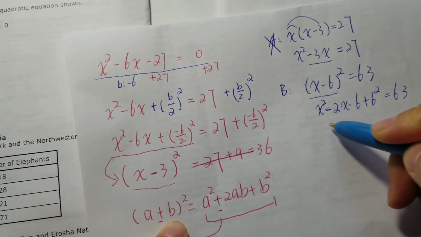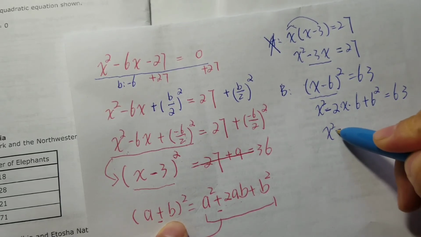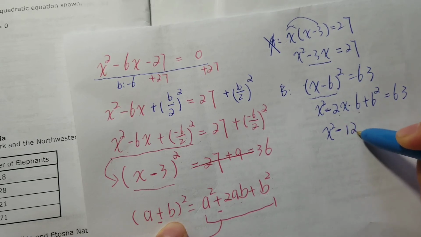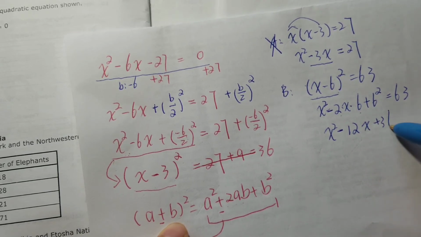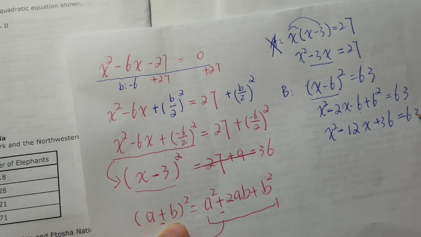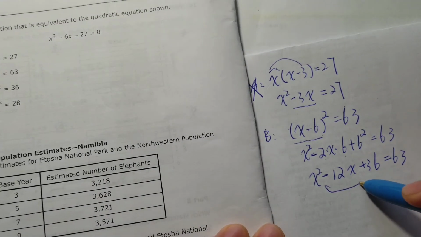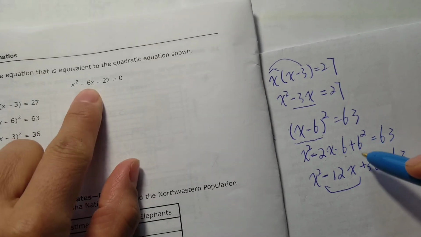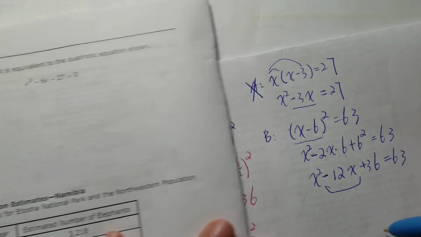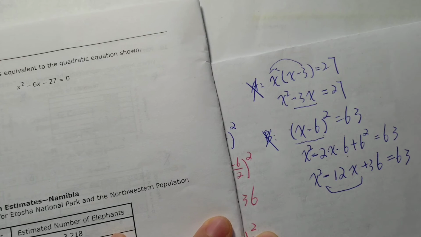Now let's see, you have x squared minus 2 times 6, which is 12x, plus 36 equal 63. Now double check, you have negative 12x and the given function is negative 6x. Therefore this one doesn't work.